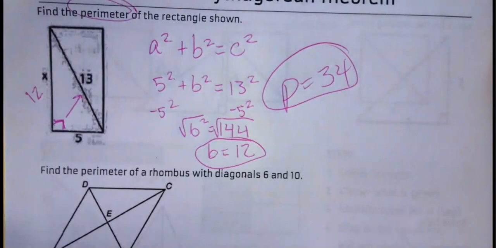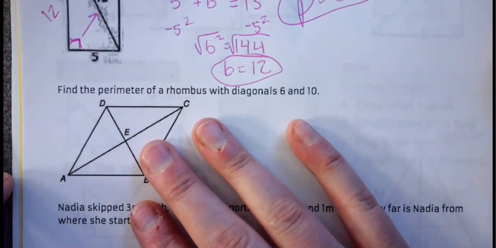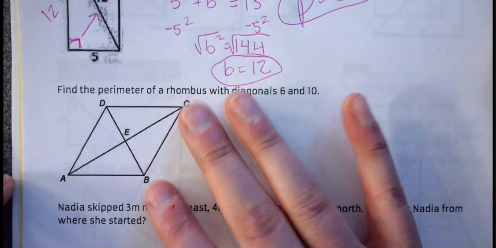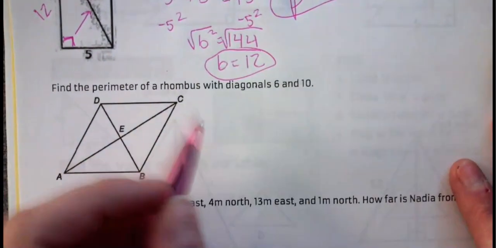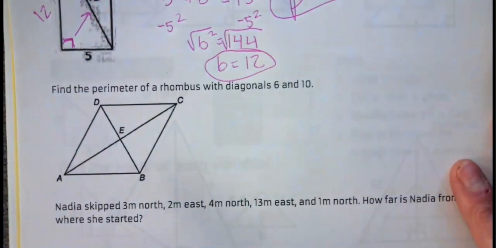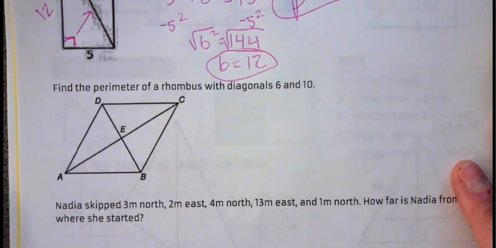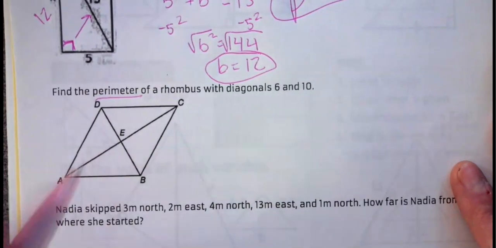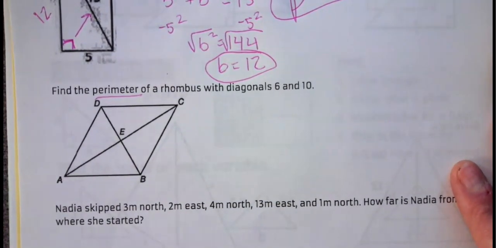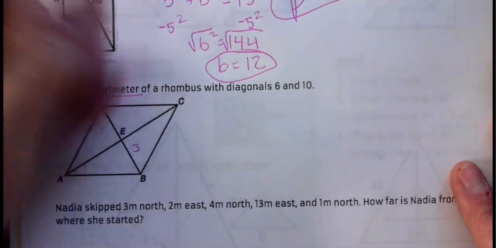All right. And then this problem right here is kind of like, well, we did similar types of problems. We've already actually done this in our quadrilaterals unit right before Christmas. So it says the diagonals are 6 and 10. I think this might have been a test question actually. Find the perimeter. The diagonals are 6 and 10. The diagonals are bisected. What's that mean? Cut in half. At least 2 of y'all knew that. Wonderful.